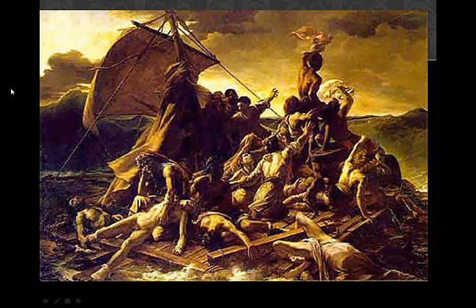This is the Raft of the Medusa. There is obviously a triangle here. Notice the lines, the horizon lines, the shape of the raft all point to this area here. You're supposed to look here first because it's the moment of glory. Then you transition to this area and you see sadness, you see death, the moment before they realize they're going to be rescued.